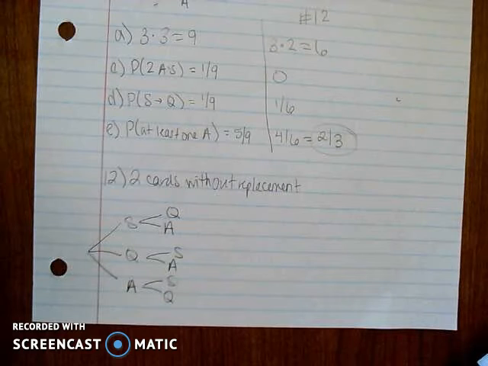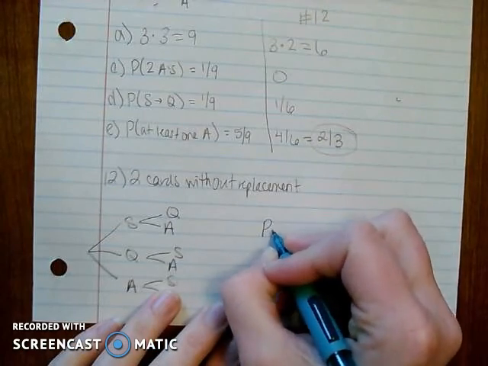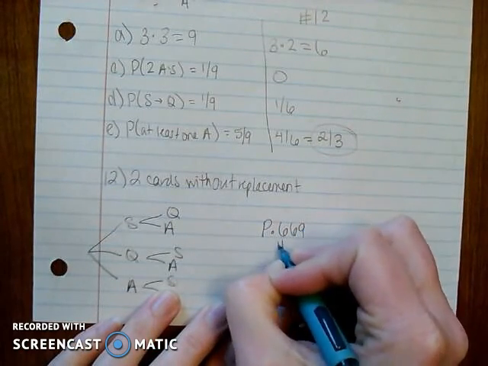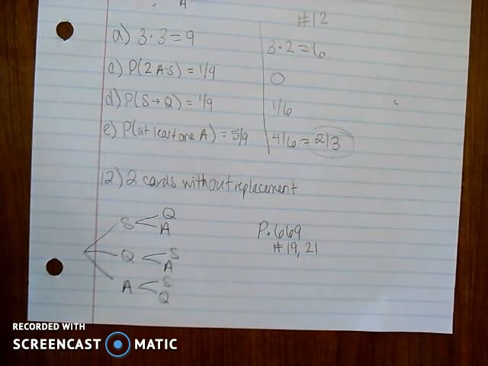All right, so being able to draw the tree diagram, you will have to draw the tree diagram for a quiz and the test. You do not have to write out the sample space, but you can. But you will have to draw the tree diagram and then answer questions about it. All right, so if you want to practice that, you're going to look at page 669, numbers 19 and 21. So those answers will all be in the back of the book.